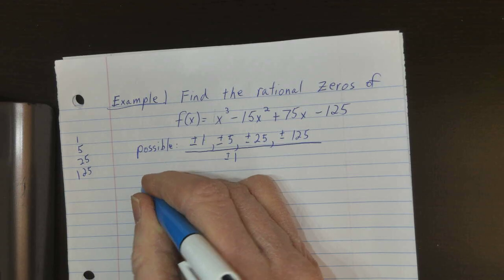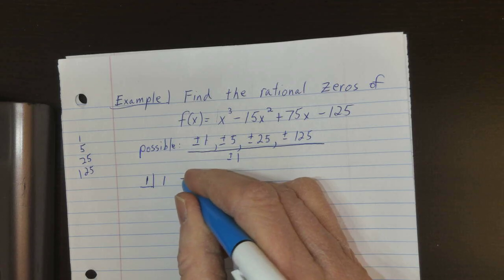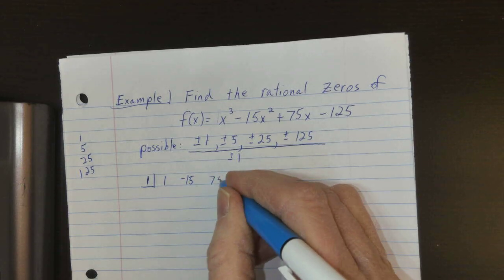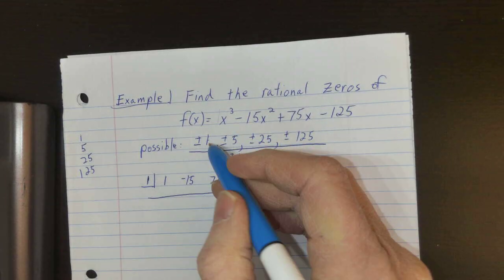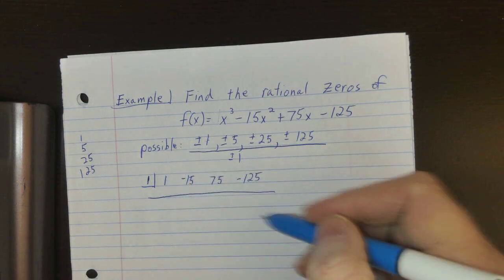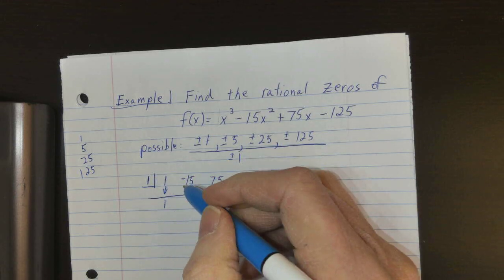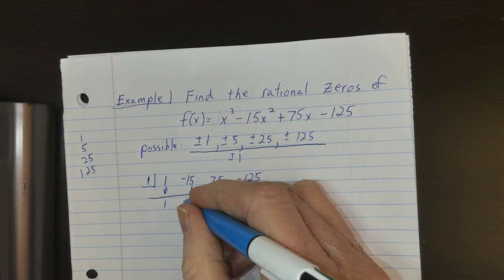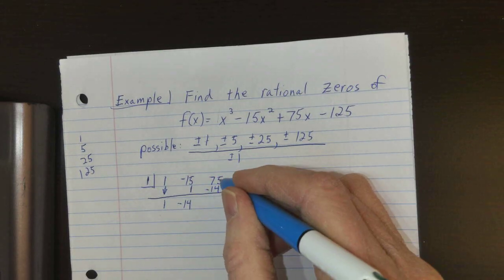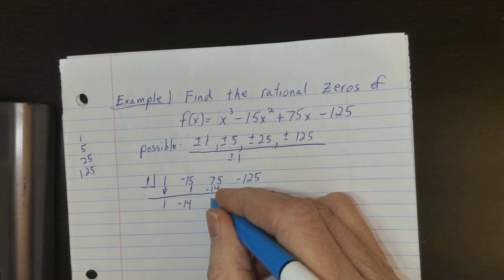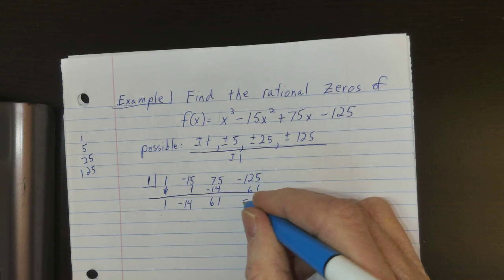So let's just start with 1 and see if 1 is a 0. 1, negative 15, 75, negative 125. Again, I'm using synthetic substitution. You could just plug 1 in and see if you get 0. I'm going to do it this way, though, because it's a nice little tool we have. All right, 1 times 1 is 1. Negative 15 plus 1 is negative 14. 1 times negative 14 is negative 14. 75 and negative 14 is 61. 1 times 61 is 61. This is not equal to 0.